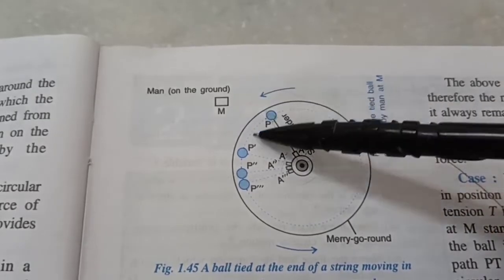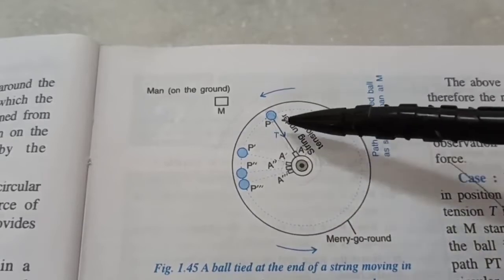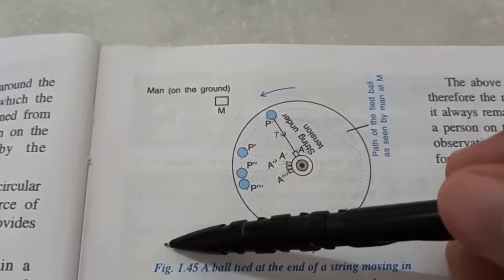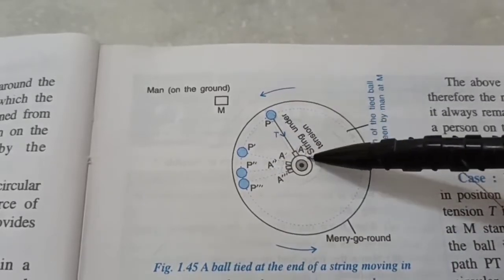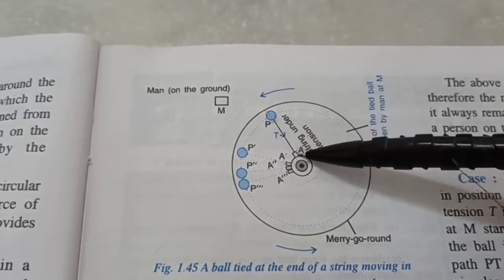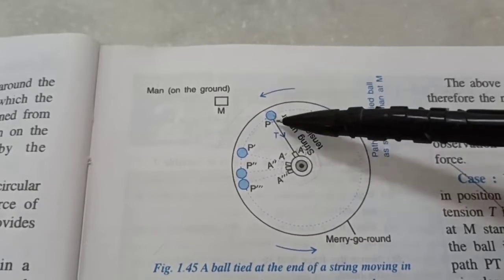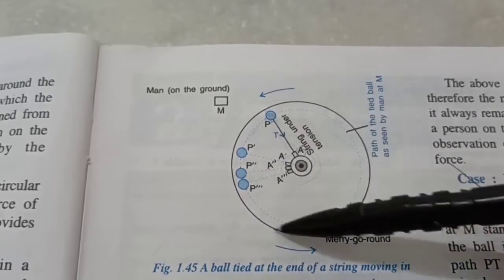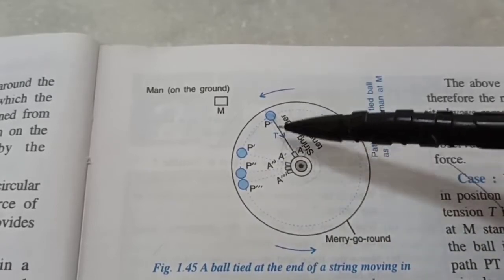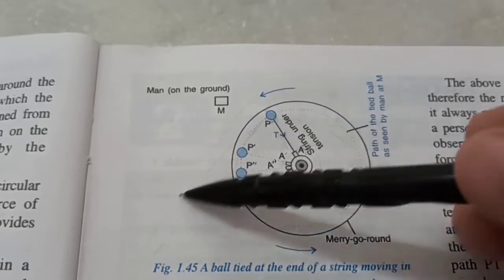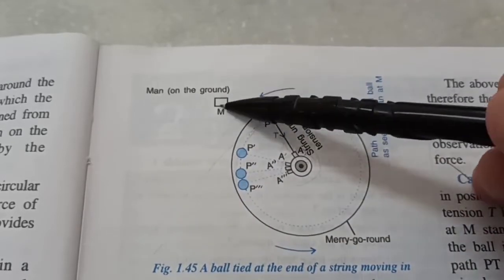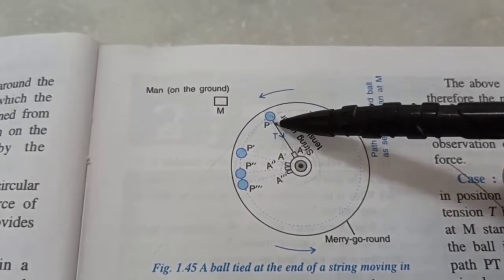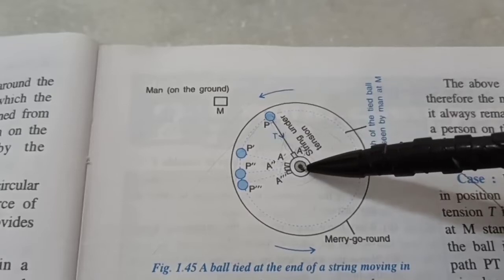So when the merry-go-round starts rotating, you would notice that the ball also rotates with it. But it doesn't fly out of the merry-go-round because it is tied with a string. You can notice that the string is taut. It's tight because there is a tension force acting, which is providing the centripetal force for the rotational motion of this ball. If this string breaks, the ball would just fly away along the tangent at that point. So an outside observer can clearly see the centripetal force acting on the ball, and it is directed towards the center of the circular motion.